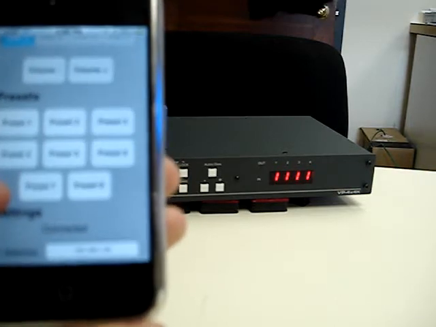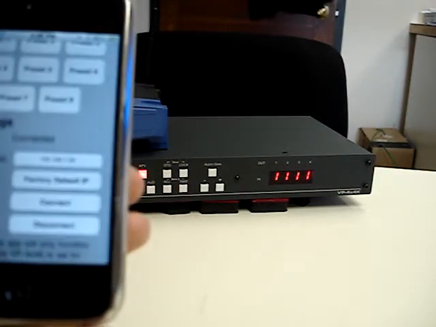So there you go, that's your basic presentation of how to use the VP-4x4K application by Kramer Electronics.